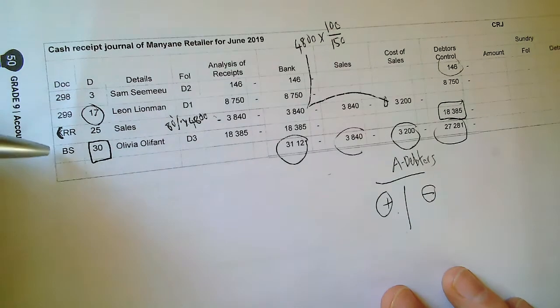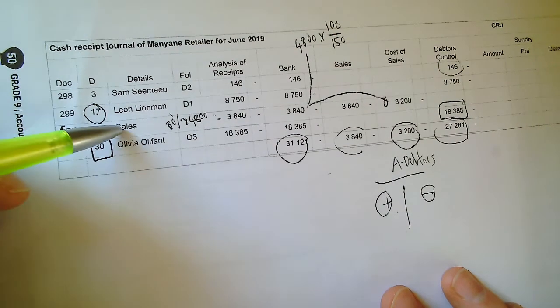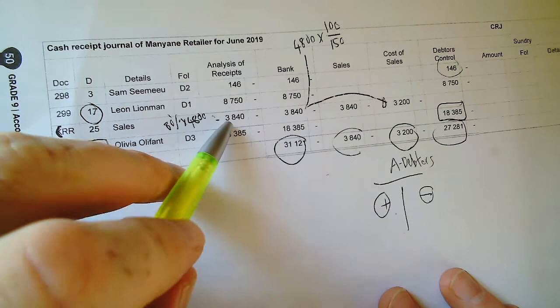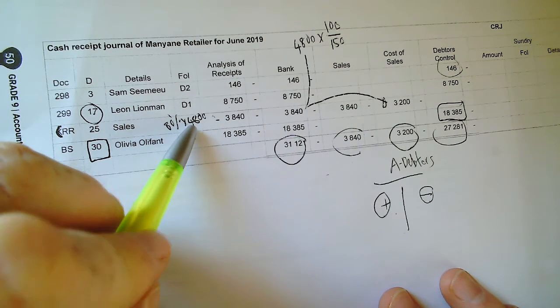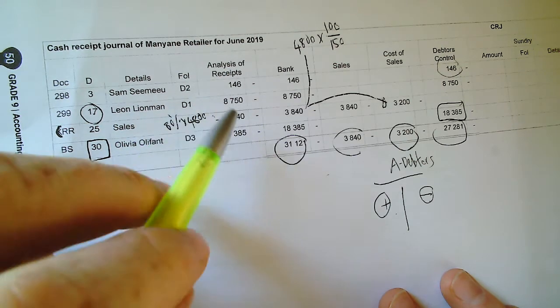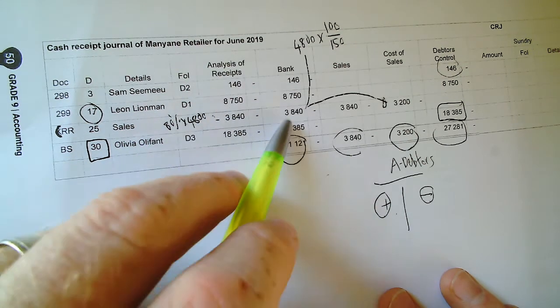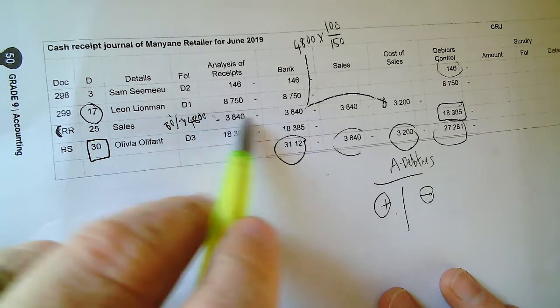Okay, so it's cash sales, so it's CRJ. On the 25th, you're going to write sales, and to get the analysis amount that we're receiving is 4,800 times 80%, because she's paying 20% less. So 3840, we put that amount in the bank and we put that amount in sales. Okay, so that's the selling price.